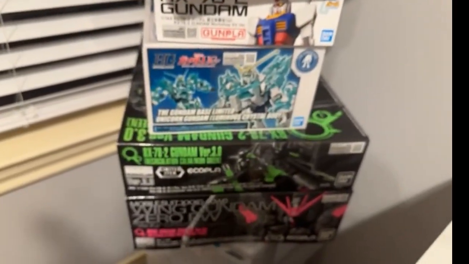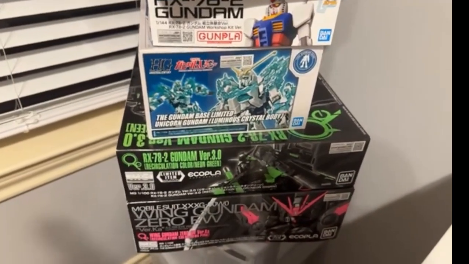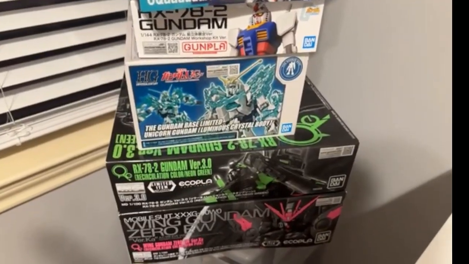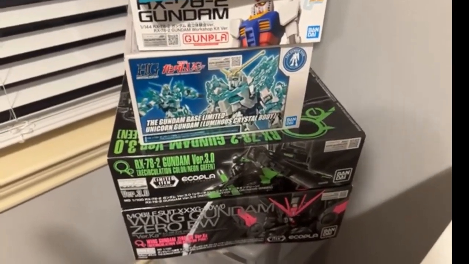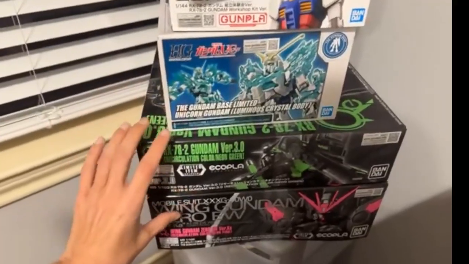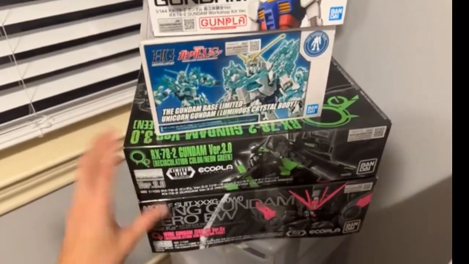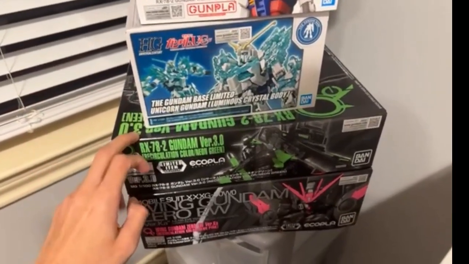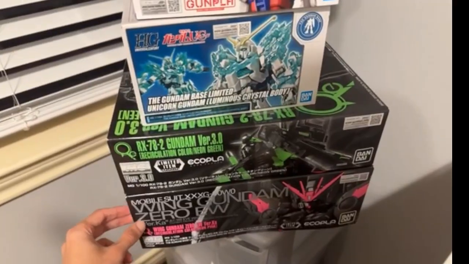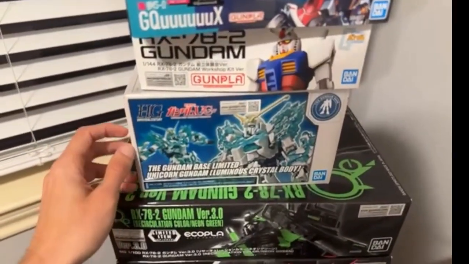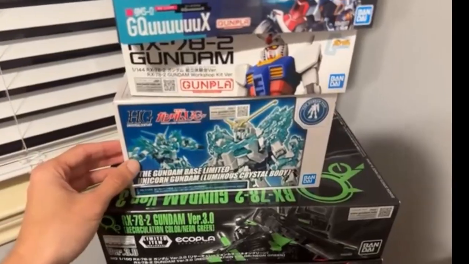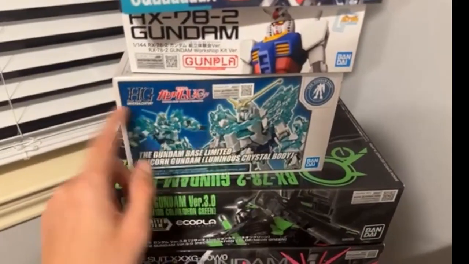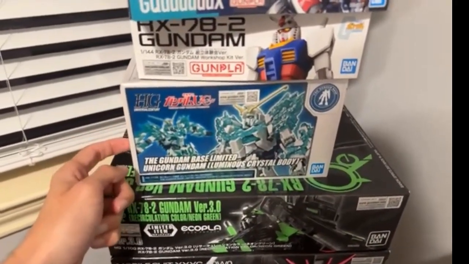So I went to the Gundam Base pop-up that happened in October. No, it was November. And I picked up these two EcoPlot kits, I think it's EcoPlot, the Arc78 3.0 and the Wing Zero and Swallows. I also got the high grade Unicorn, which isn't the greatest kit because it's a 2010 high grade, but I really like the crystallized effect parts it came with, so I think this will look pretty cool when it's finished.